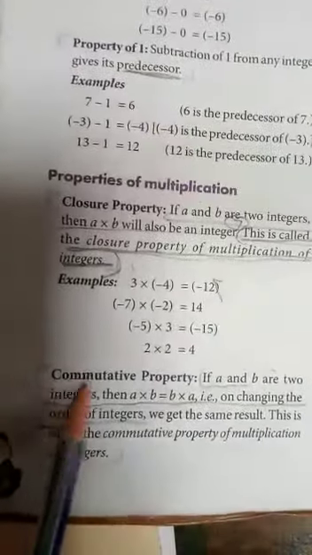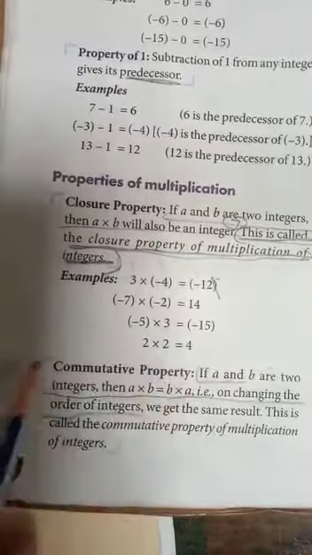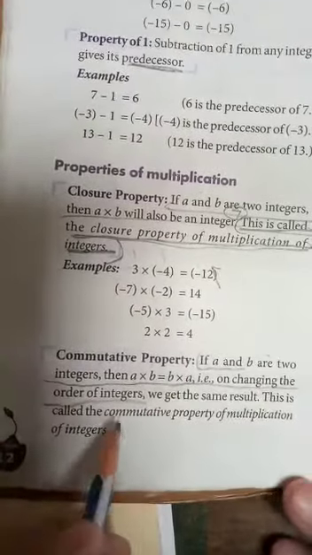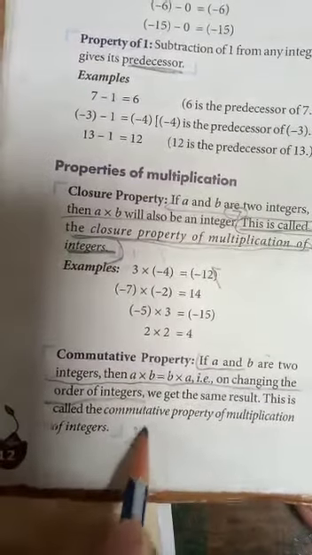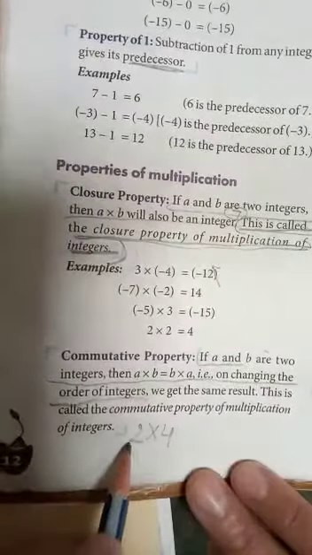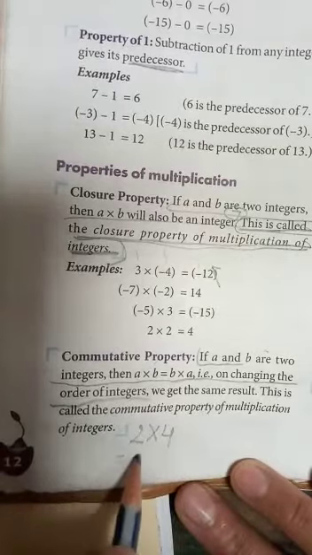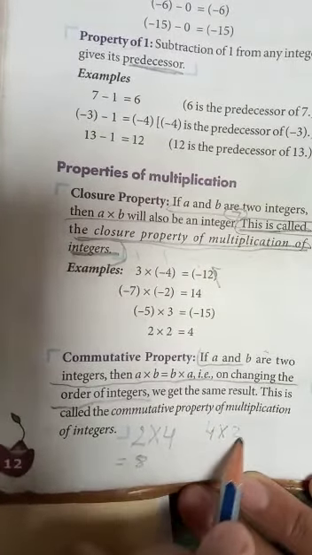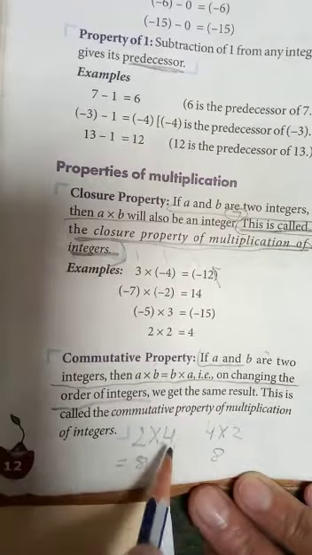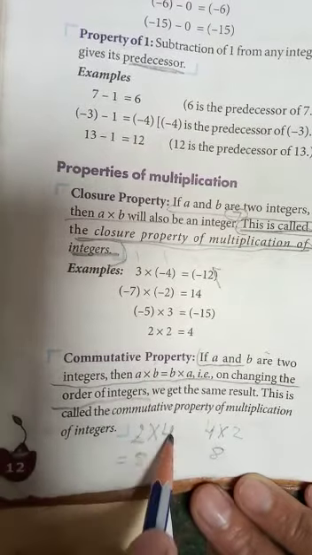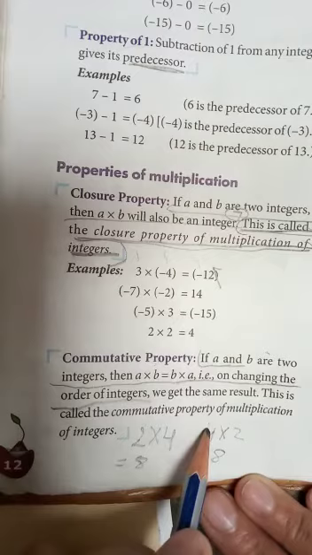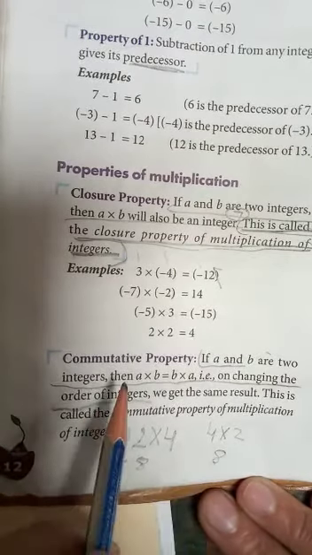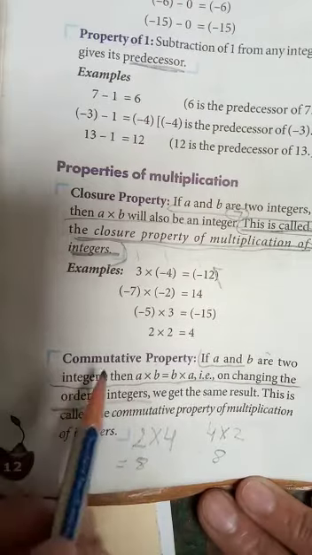Now we'll examine the commutative property. Remember, for the commutative property we need two numbers. So let us check whether it is true or not if we exchange them. We may have 2 into 4, which equals 8. We may reverse it, 4 into 2, still equal to 8. So if I write 2 into 4 or 4 into 2, we get the same answer. So that means the commutative property is there for multiplication.